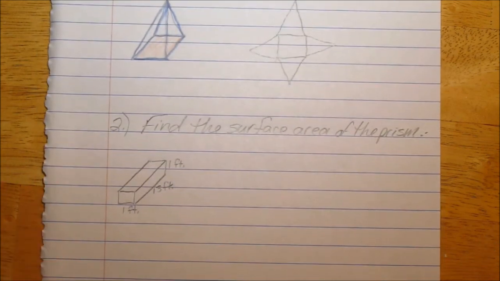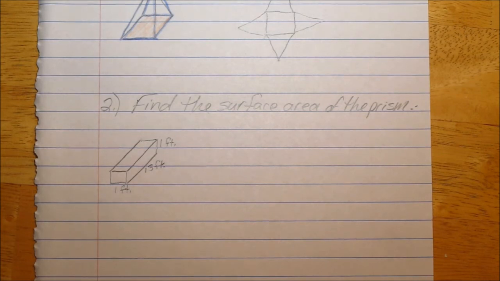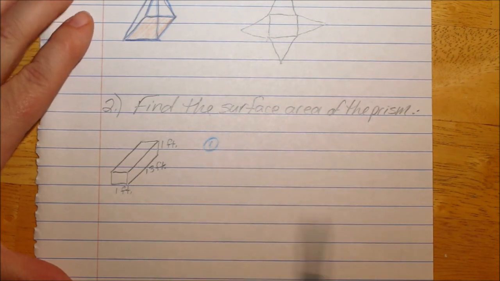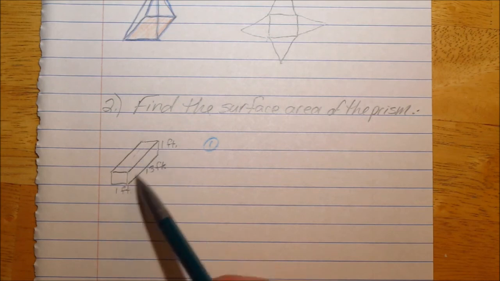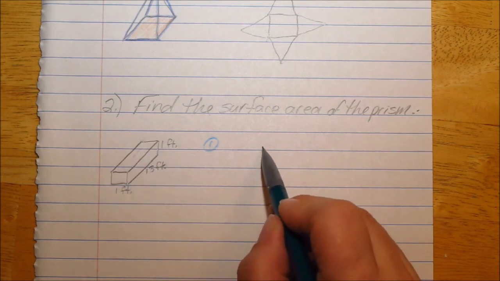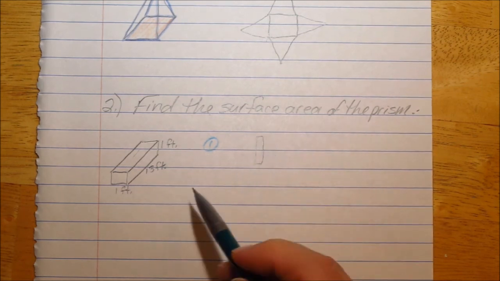Now, find the surface area of this prism. There's a little bit more to this one, isn't there? Okay, let's remember what our steps are. First, I've got to draw a net of this. Now, the long rectangles that you see are the four sides of this rectangular prism. So I'm going to draw 4, and they're the same size.